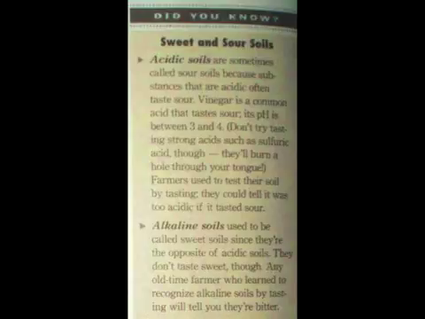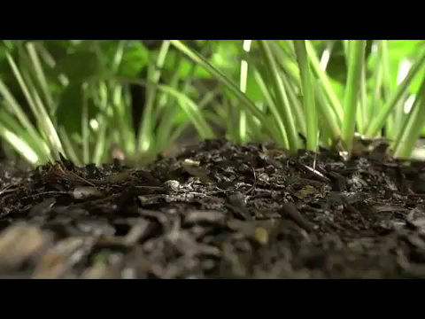Farmers used to test their soil by tasting, and they could tell when it was too acidic if it tasted sour. Alkaline soils used to be called sweet soils since they're the opposite of acidic soils. They don't taste sweet, though. Any old-time farmer who learned to recognize alkaline soils by tasting will tell you that they're actually bitter.